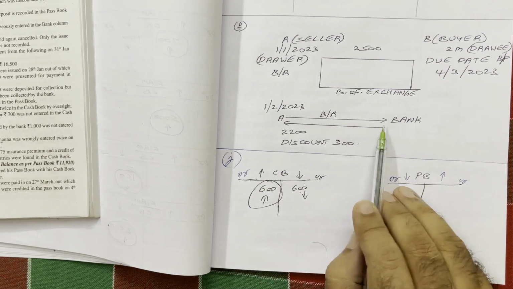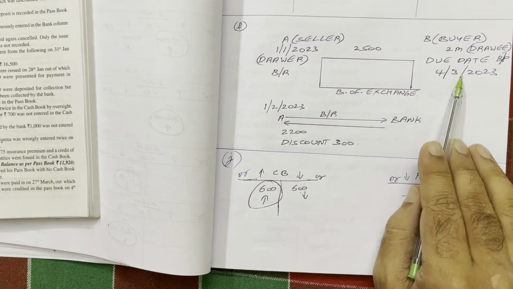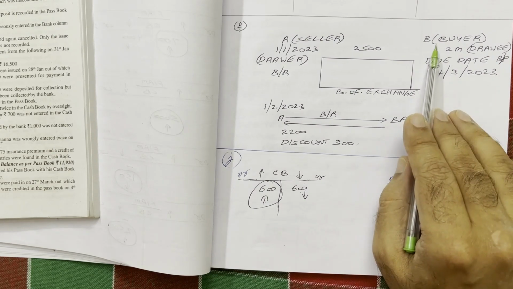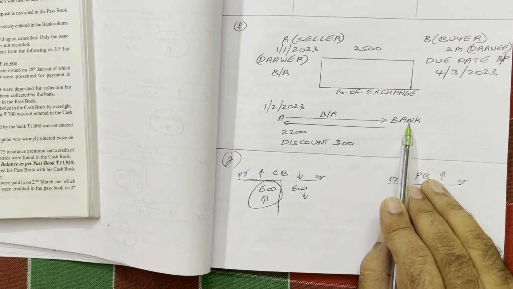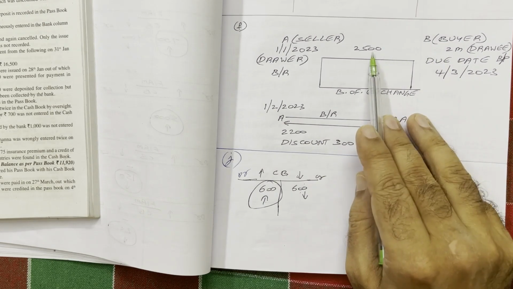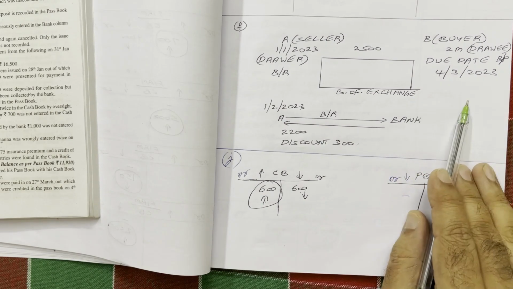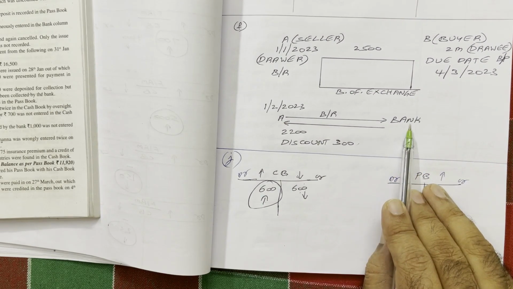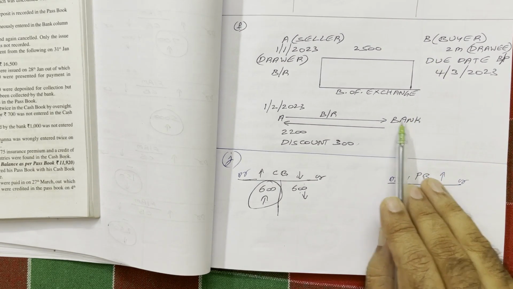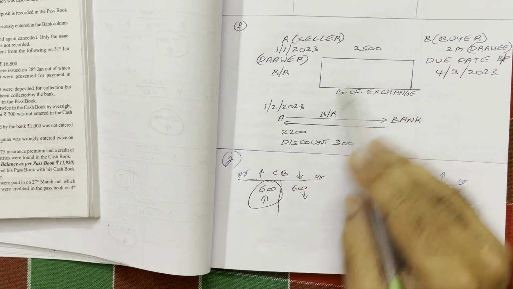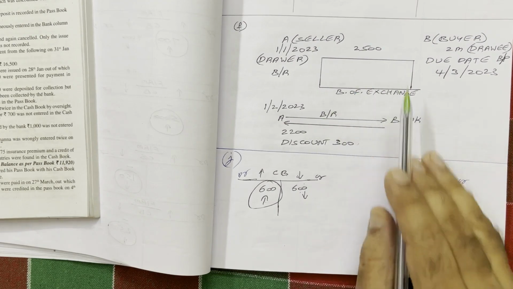Then now the bill is with whom? A sold this bill to the bank. So the bill is with the banker. On the due date, the bank goes to B, presents this bill and B has to pay the money to the bank. Suppose B paid this 2500 rupees to the bank. This is known as honor of the bill. Then how much is the benefit to the banker? From B, the bank is taking 2500 and the bank paid 2200 to A, no? So the difference, 2500 minus 2200, 300, is the benefit to the bank.